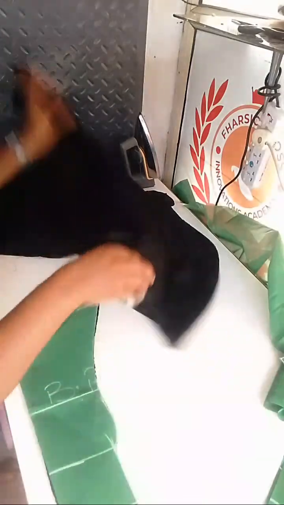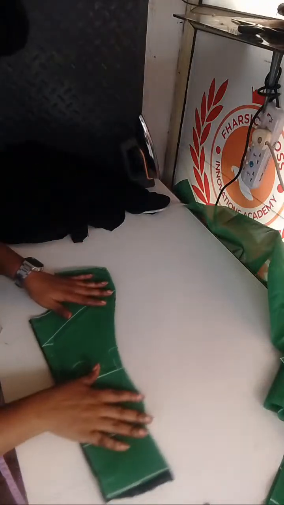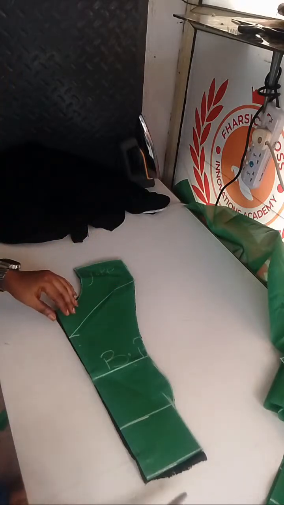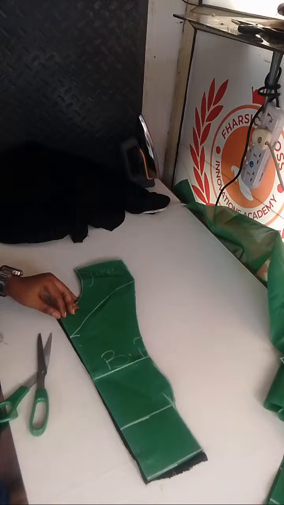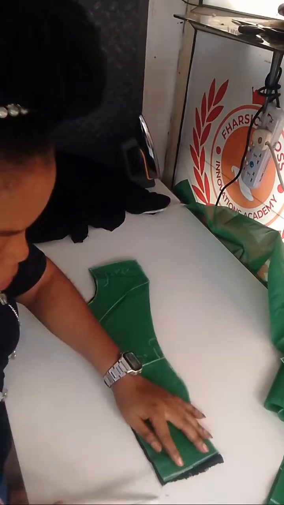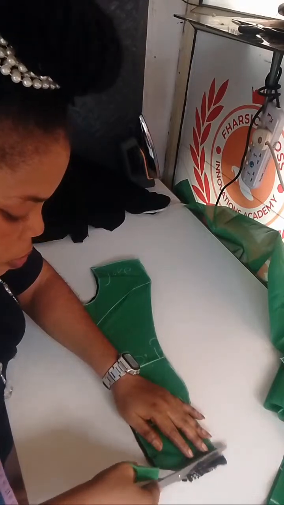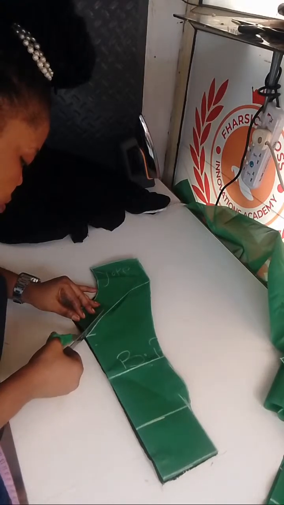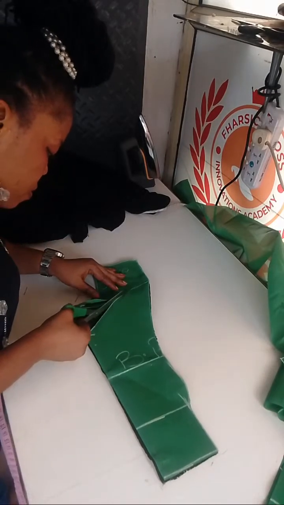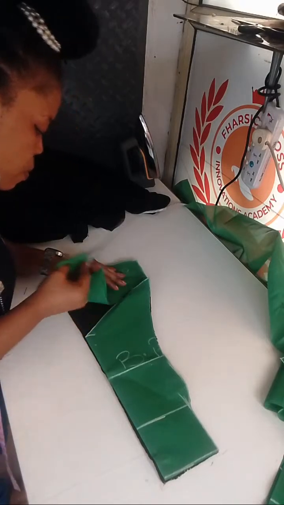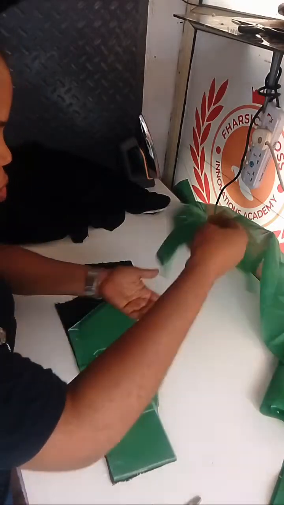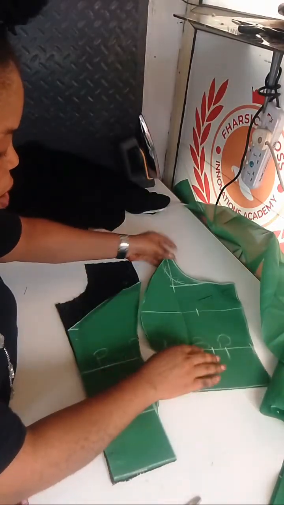So after doing this, I will unpin this part and then now cut out the yoke. Hope you are following. I will now cut out the yoke. To get our sweater, so we won't be needing this. Okay, so I will use this yoke now to cut our main fabric. I will cut this yoke on our main fabric, which happens to be Ankara.